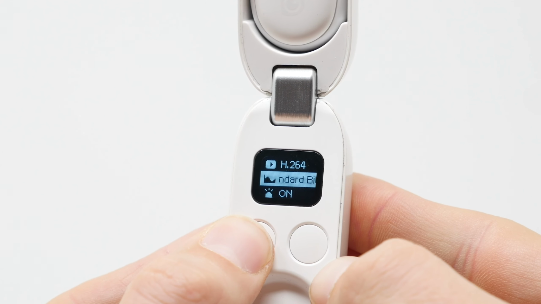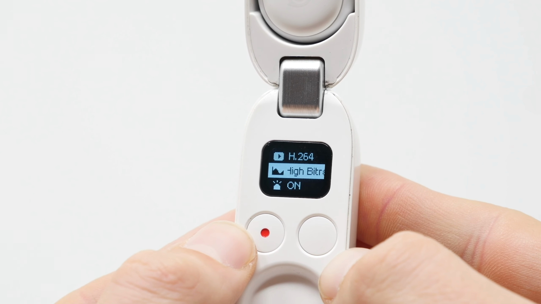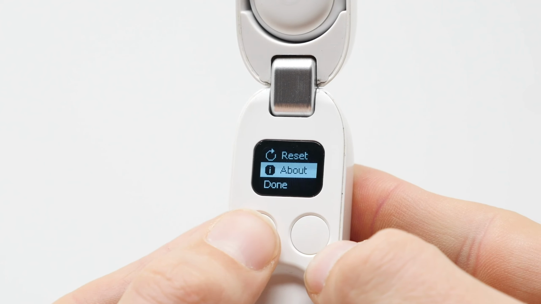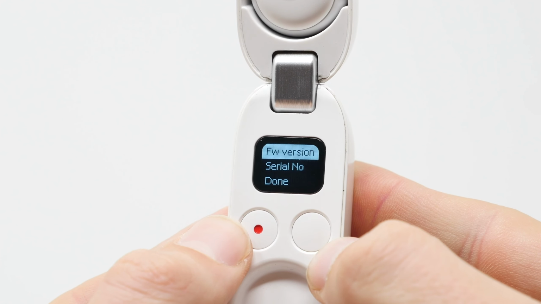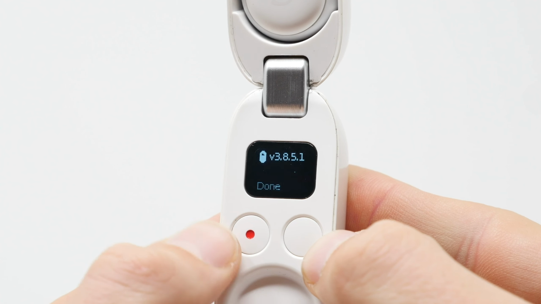Make sure the bitrate is set to high. The higher the bitrate, the better the video quality, especially for action shots. It is also very important that you always have the latest firmware installed. Insta360 is constantly improving the functions, so you should always be up to date.